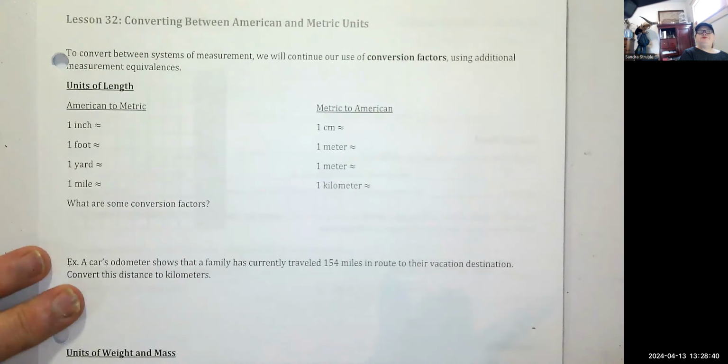Hey, let's cover lesson 32. Now we're going to be converting between American Standard and metric units.